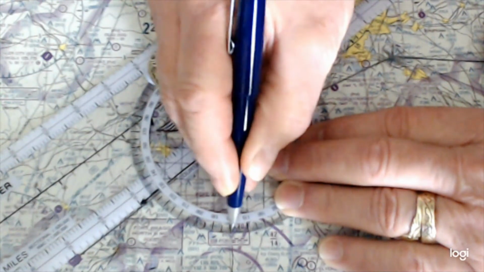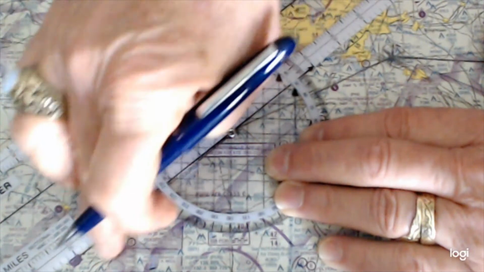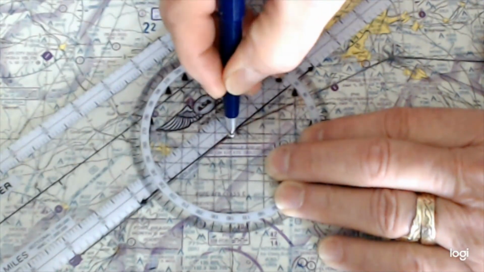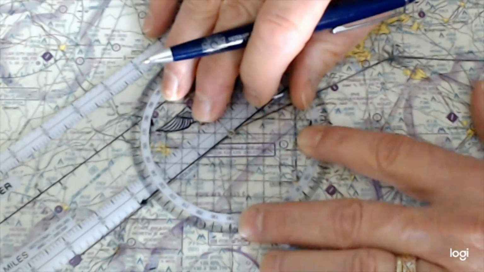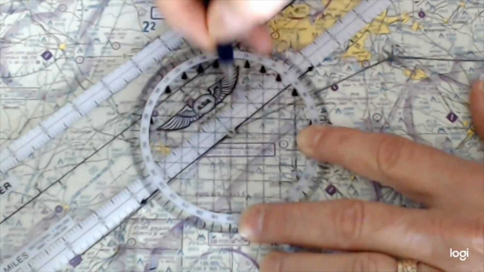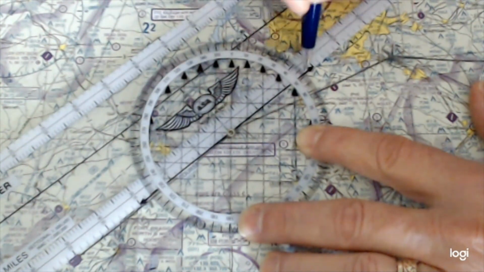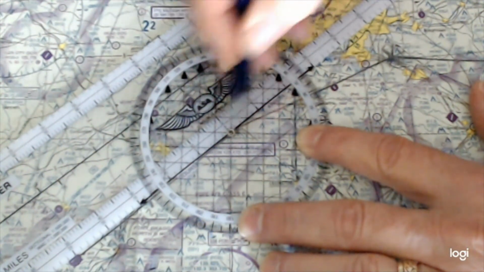So you, again, use the exact same technique. Line up your plotter with your course line, put your grommet on one of the vertical lines, and then read your heading. If you have a rotational one, you just put your headings on the north-south line, line it up, and read the heading right here. Okay, just wherever this line falls.